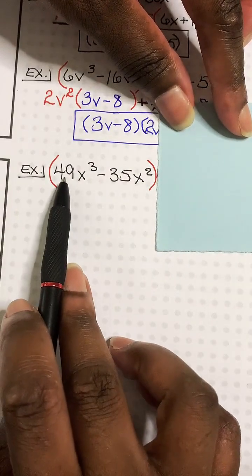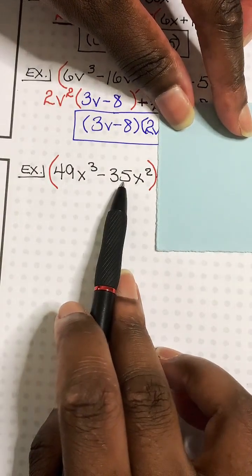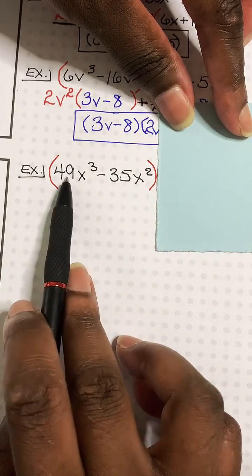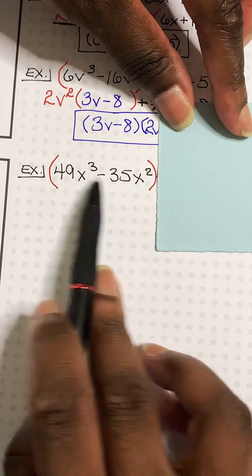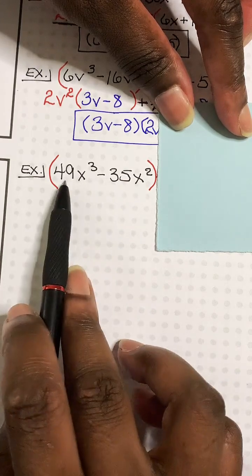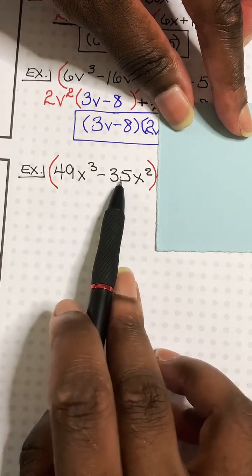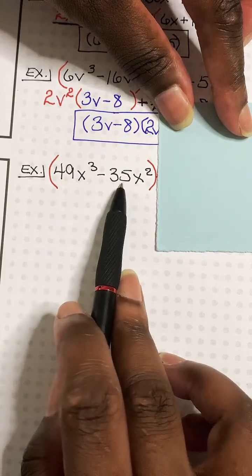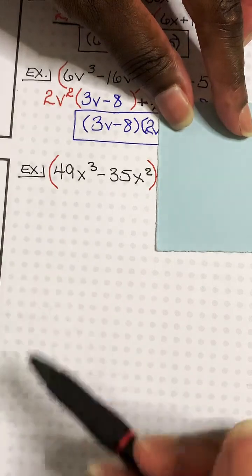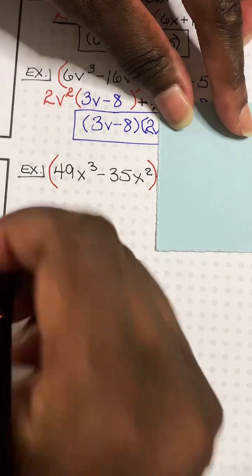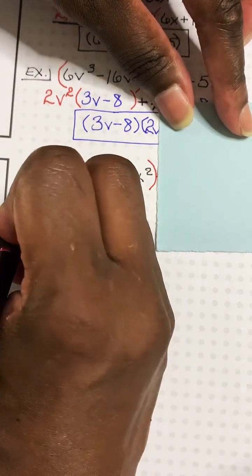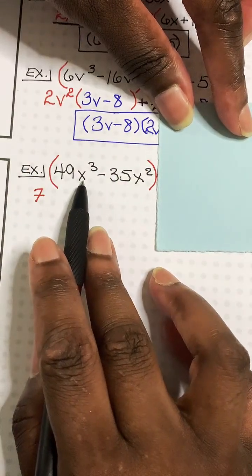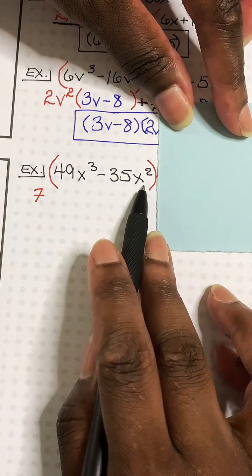So we have 49 and 35. What factors do they have in common? Okay, the factor that they both have in common is 7, because you can find the 49 and the 35 in the 7 times table. So I'm going to pull out my 7. There's 3 x's here. There's 2 x's there.